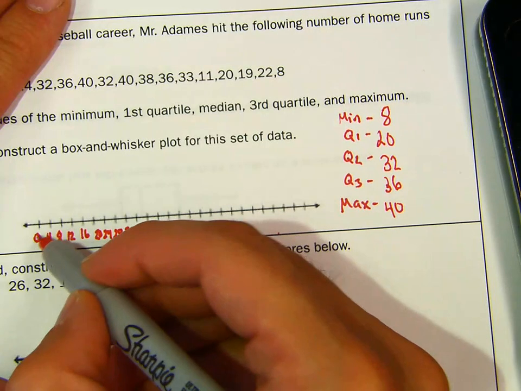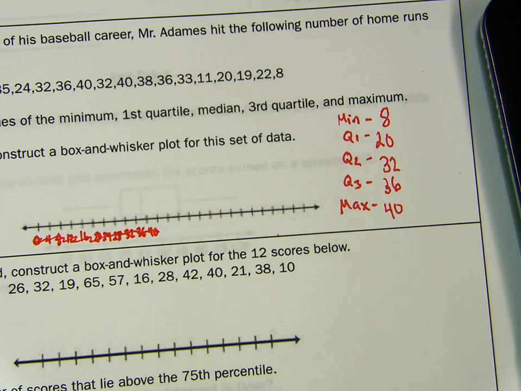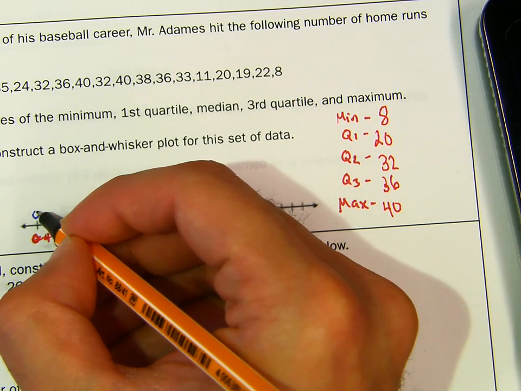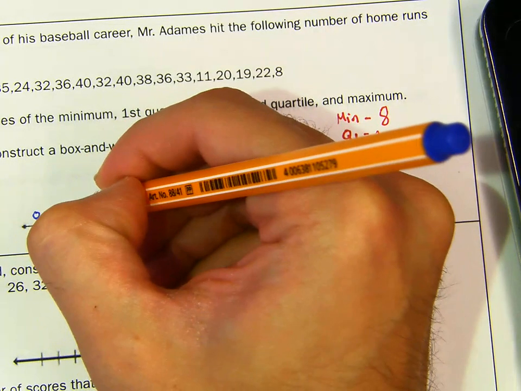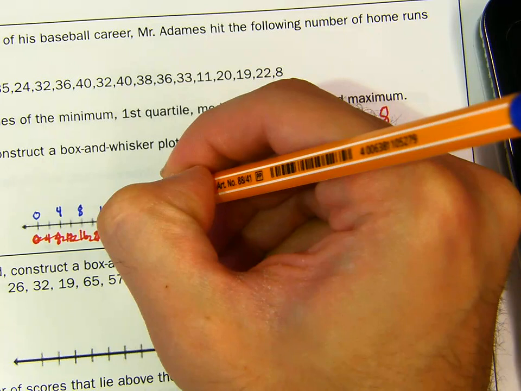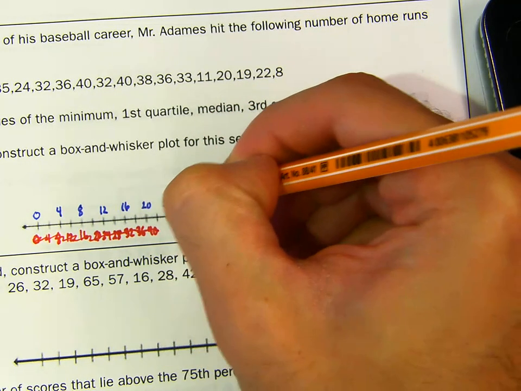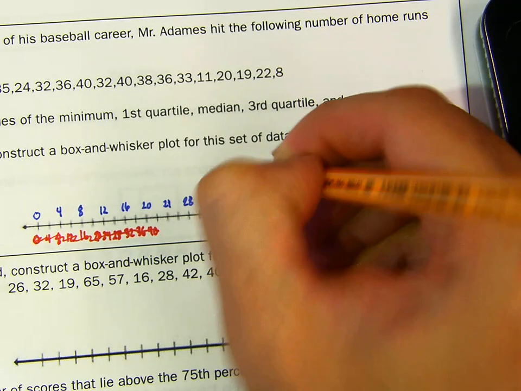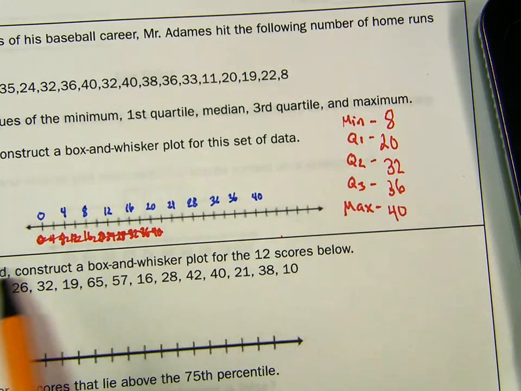So, pause. If you have an eraser, go ahead and erase it. What I'm going to do is, I'm just going to make it look a little bit nicer. What I'll do is I'll do 0, and for every 2 spaces, I'll put 4. So 4, 8, 12, 16, 20, 24, 28, 32, 36, and 40. Okay, that looks a little bit better, right? And usually it should be below, but it is what it is.